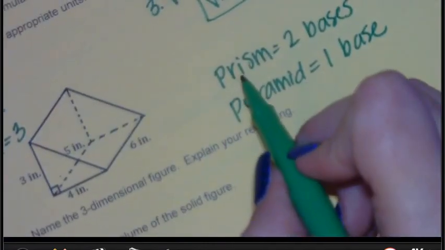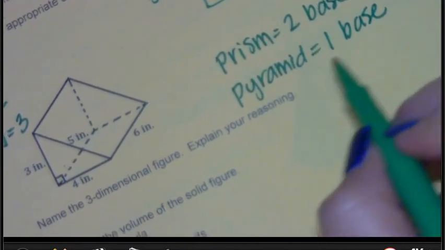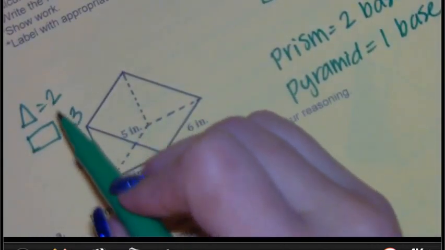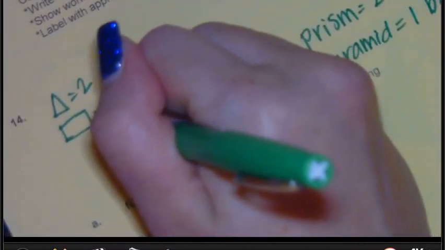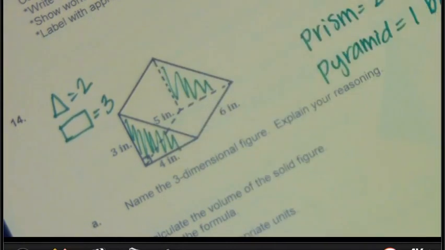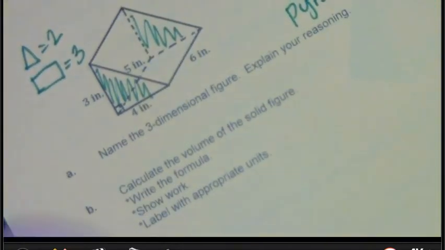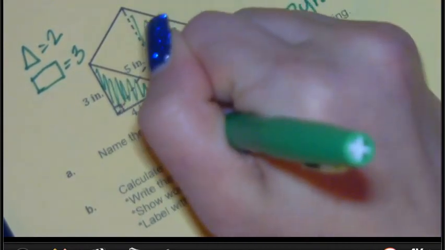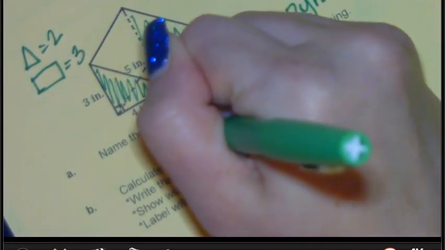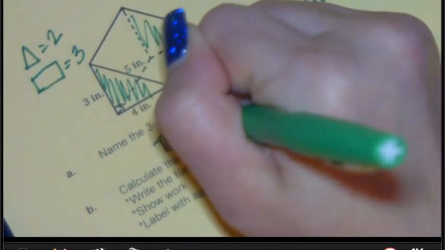Well, knowing my key, prisms have 2, pyramids have 1. Which shape do you only see 2 of? Well, we only see 2 triangles. So the base is a triangle, which tells me this is a prism, which gets me the last part of my name. So I start with my base, T-R-I, I totally already misspelled triangle.